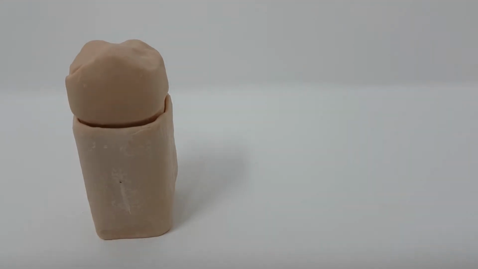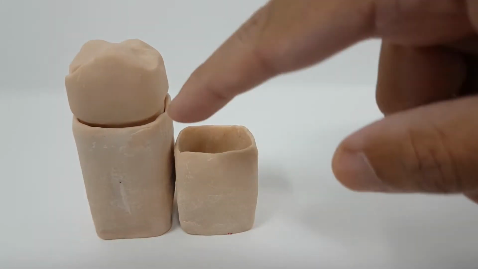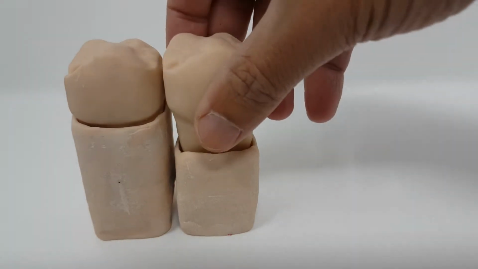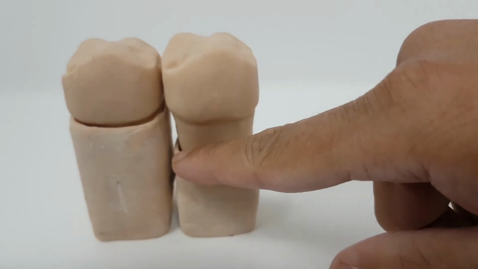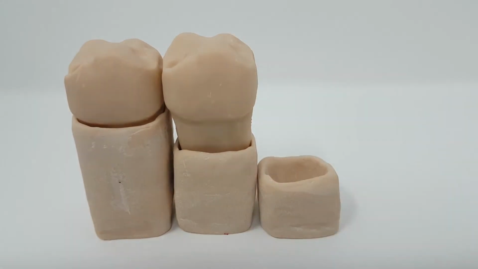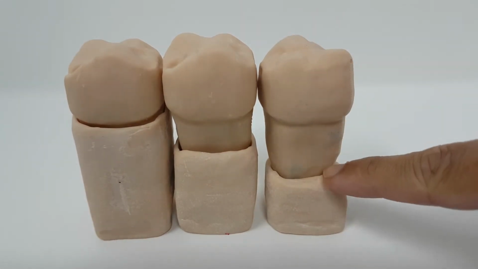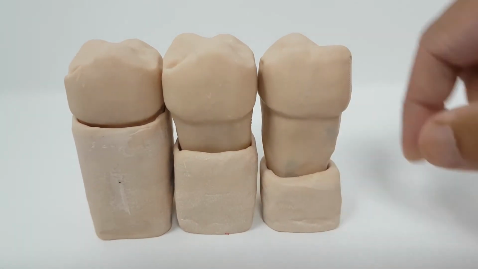This is where the bone is lost, going from some bone loss to severe bone loss over here.